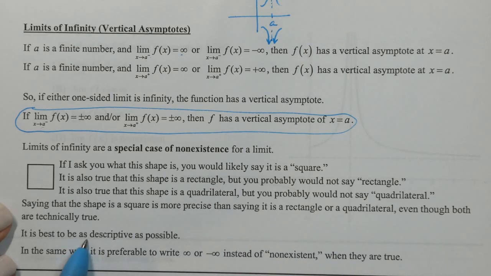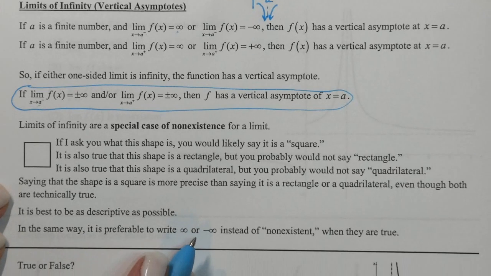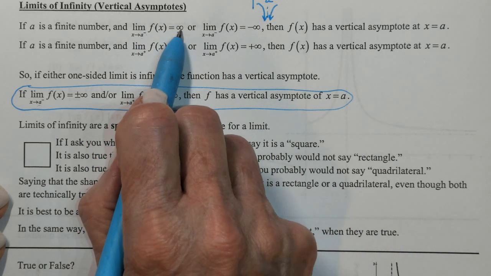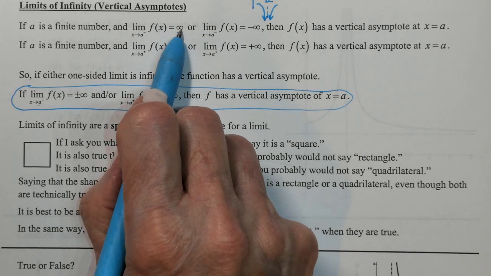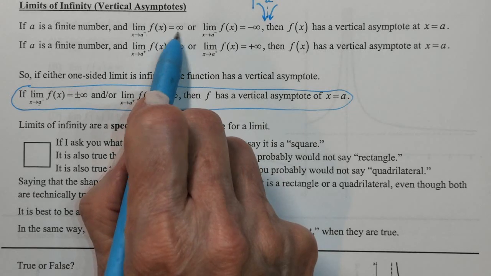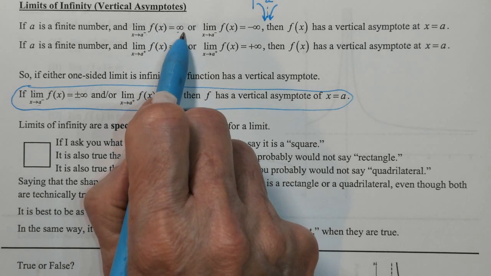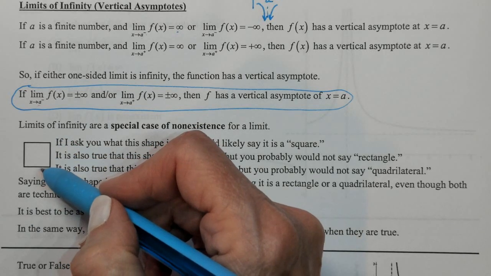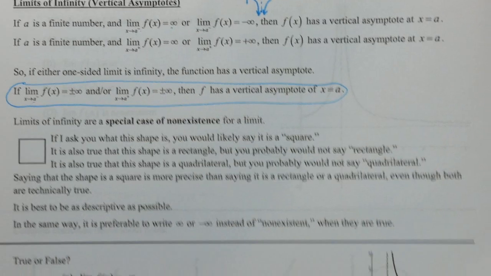It is best to be descriptive as possible, okay? In the same way, it is preferable to write infinity or negative infinity instead of non-existent when they are true. So if you get an answer that is infinity, while it's true that it is non-existent, I still want you to say infinity, just like I would still want you to call this a square and not a quadrilateral. Okay, be as descriptive as possible.